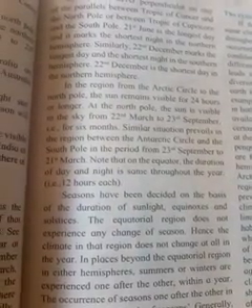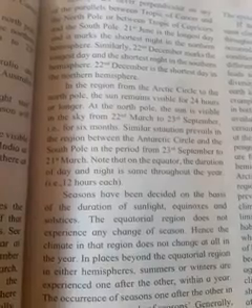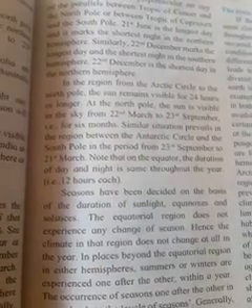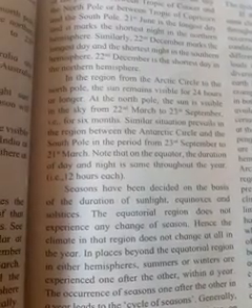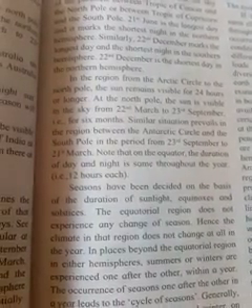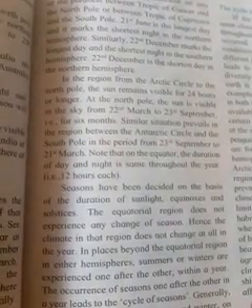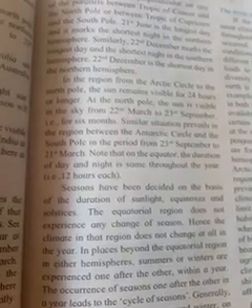That means in the region from the Arctic Circle to the North Pole, the sun remains visible 24 hours or longer. But at the North Pole, the sun is visible in the sky from which day? From 22nd March to 23rd September. That is 6 months.